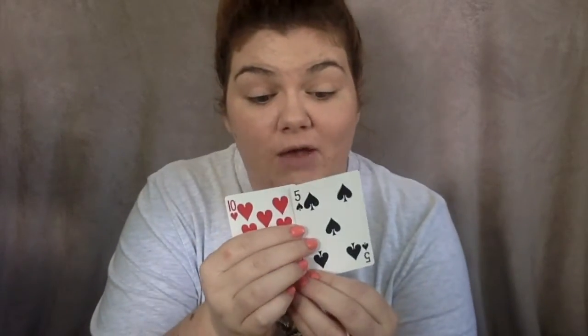So, parents, if you have playing cards around your house and you just put these together, your kids can work on making their numbers together, and they can even, with a piece of paper, do 10 plus 5 equals 15. I will make a more in-depth video about this, but this is just a short little thing that your kids can do at home that will help them work on making their teen numbers with 10 and then another number.